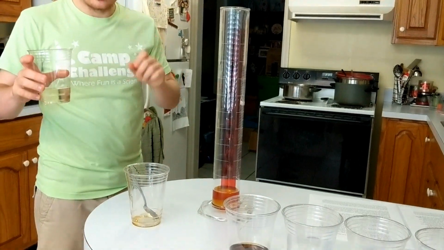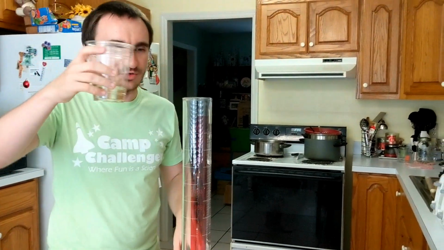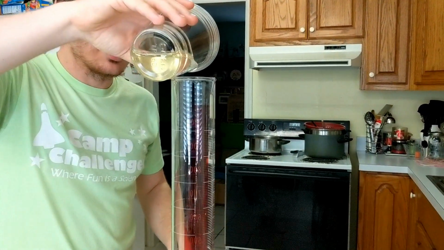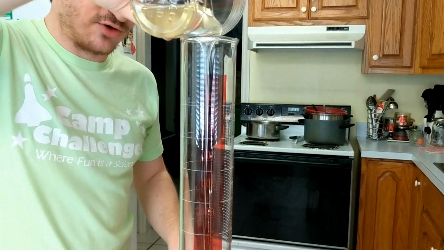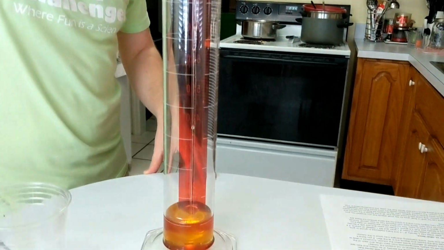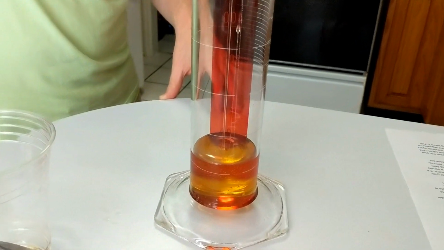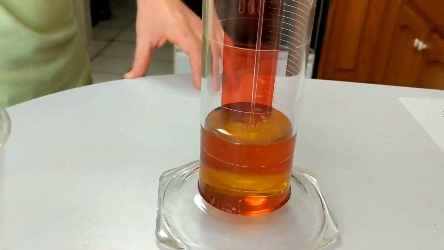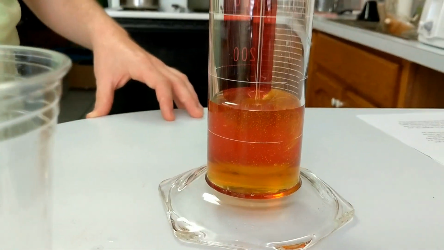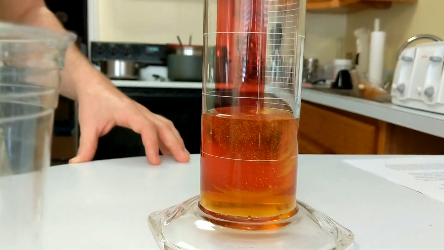Okay, there's our honey. Layer number 2. Got our corn syrup right here. Again, you do not want to touch the edges, just carefully. Come on in a little closer. Look at how they are interacting. They should not mix because the densities are different.